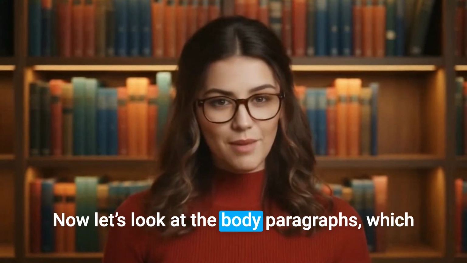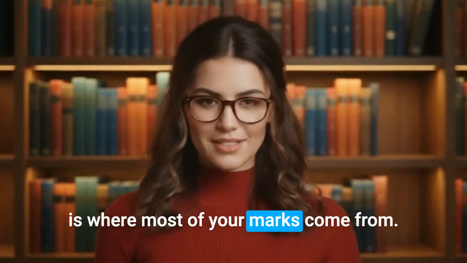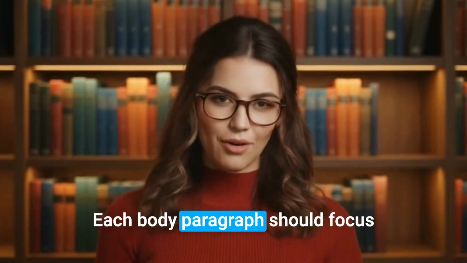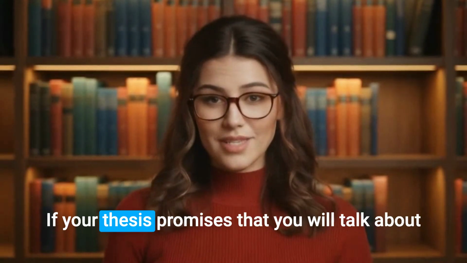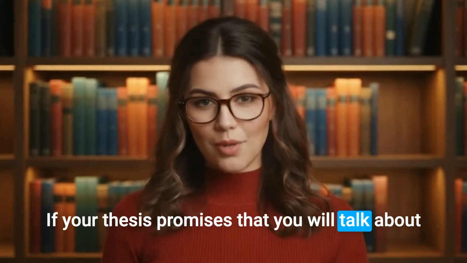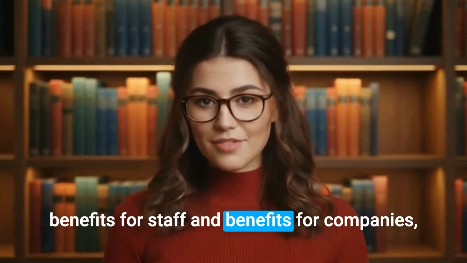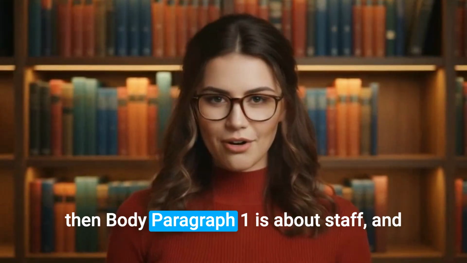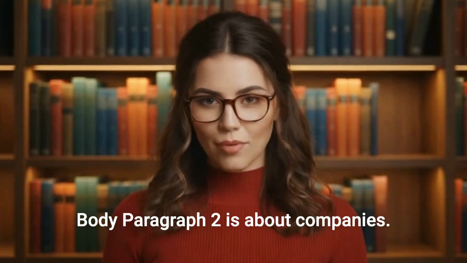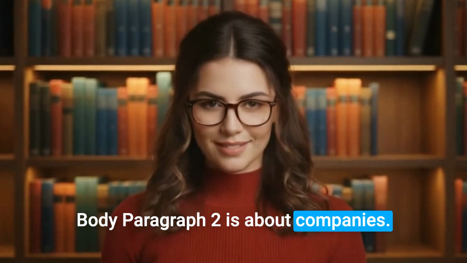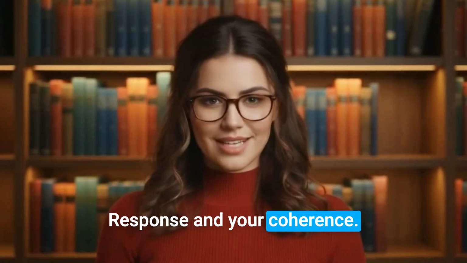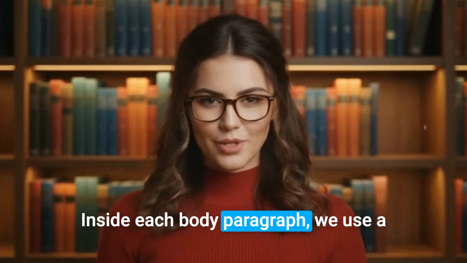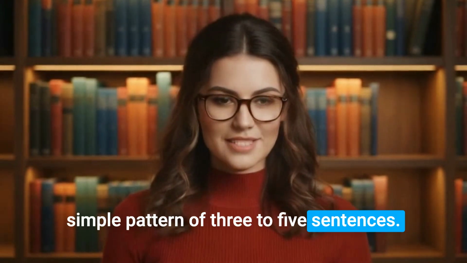Now let's look at the body paragraphs, which is where most of your marks come from. Each body paragraph should focus on 1 main idea from your thesis. If your thesis promises that you will talk about benefits for staff and benefits for companies, then body paragraph 1 is about staff and body paragraph 2 is about companies. This clear mapping helps your task response and your coherence. Inside each body paragraph, we use a simple pattern of 3 to 5 sentences.